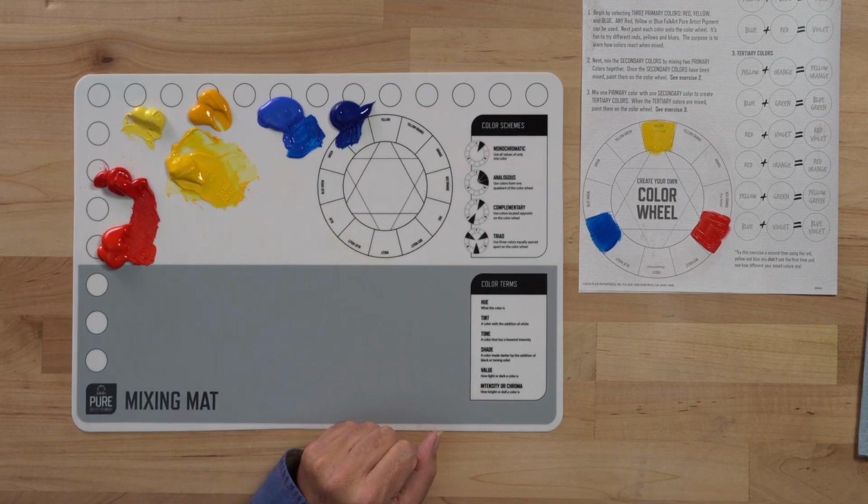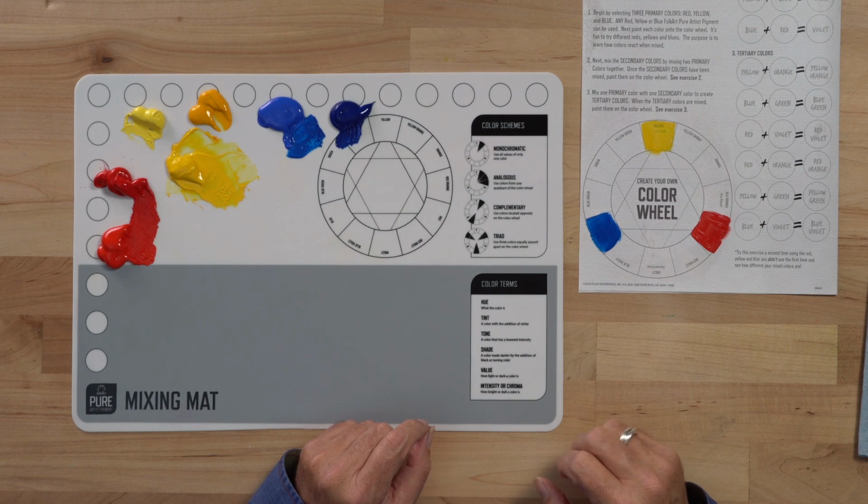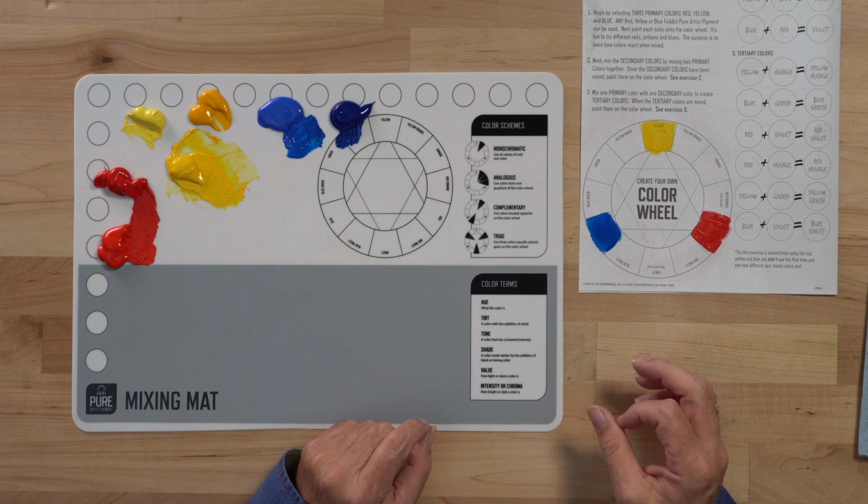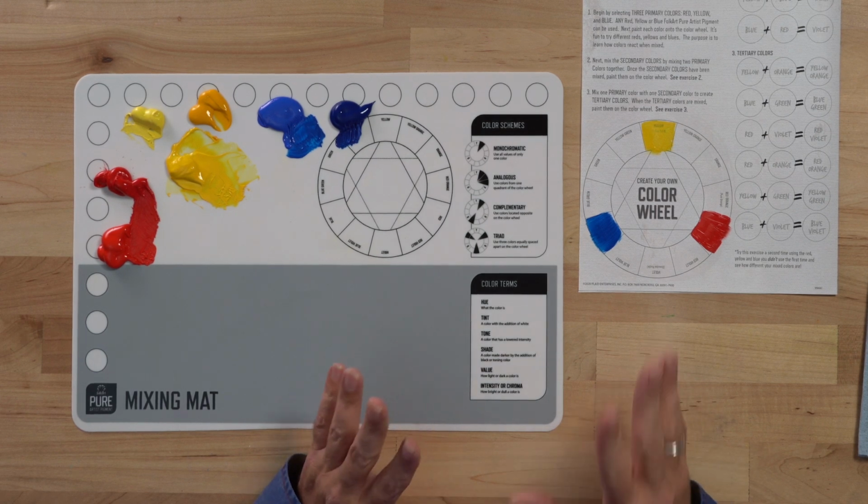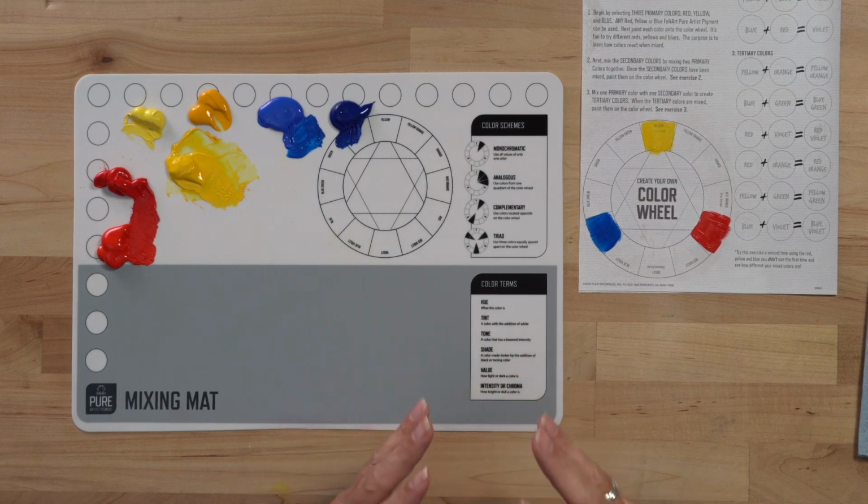And as we continue to move through our lesson today, I'm going to introduce the vocabulary to you and make sure that you use the correct term. It makes it much easier when you're trying to describe colors to someone to be able to accurately describe the hue of the color or its value or its intensity. Hue, value, and intensity are usually the three main ways that we describe color.